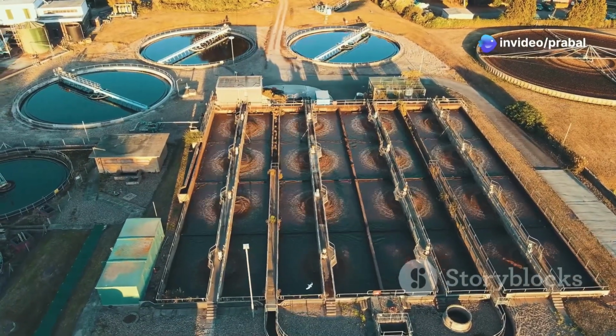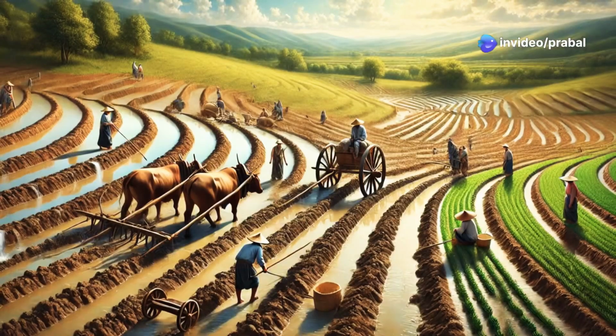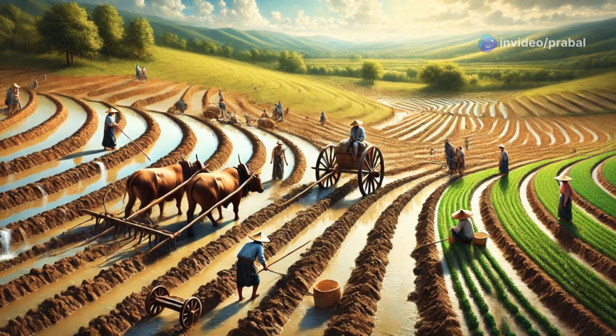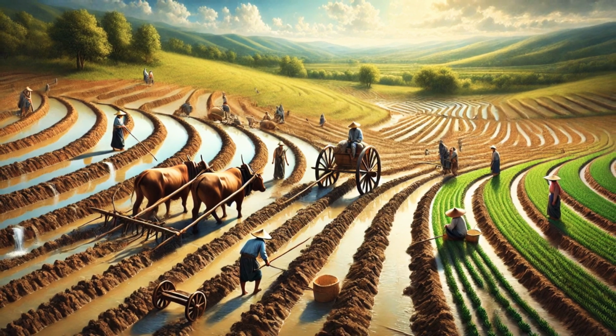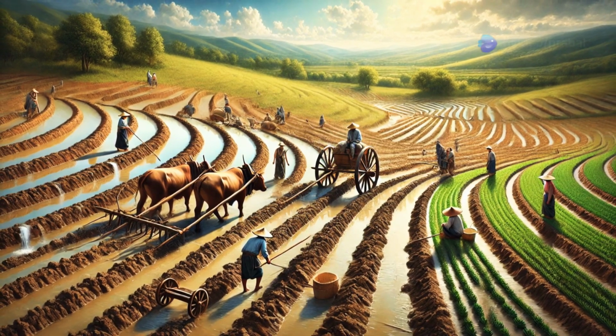Hydrographs also play a vital role in water supply management. They help us understand how much water is available in rivers and reservoirs, allowing us to make informed decisions about water allocation for drinking, irrigation, and other uses.